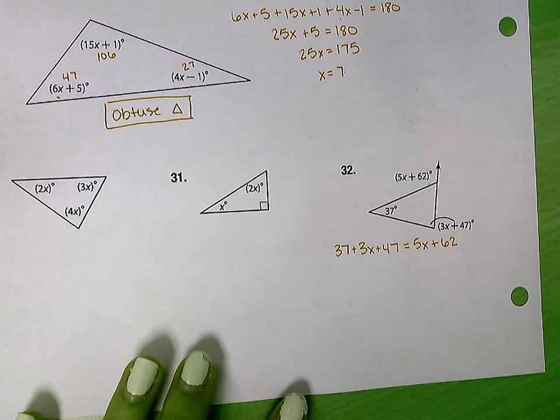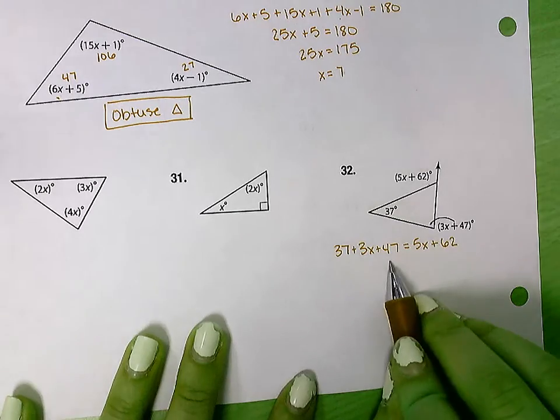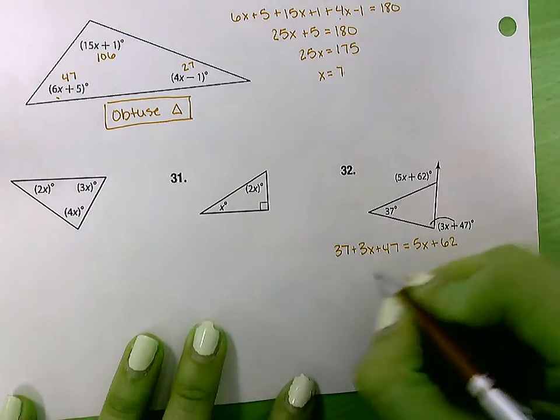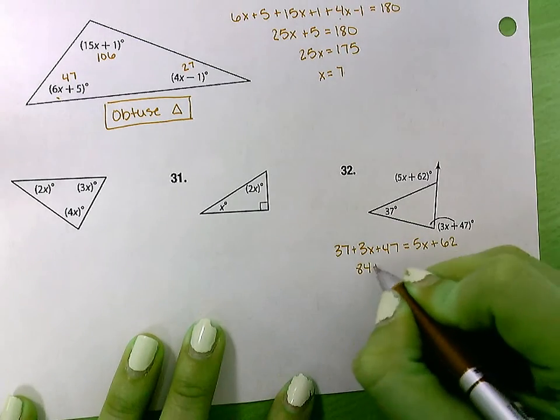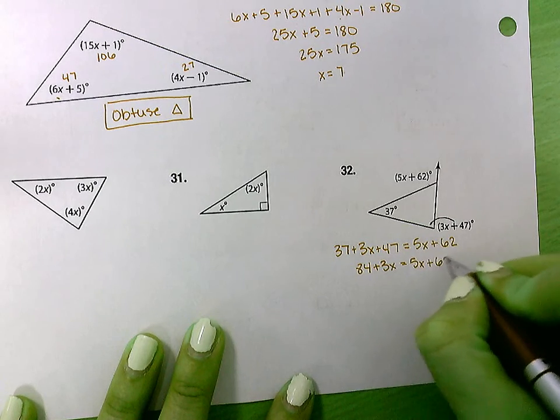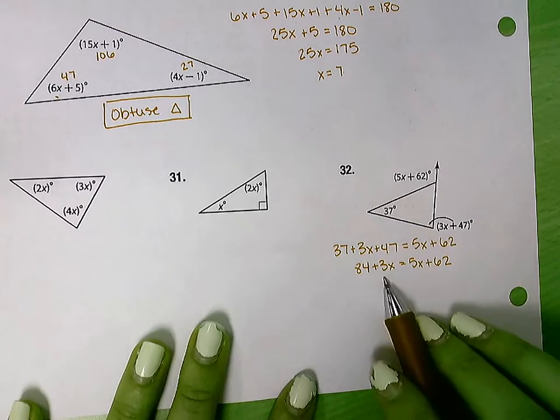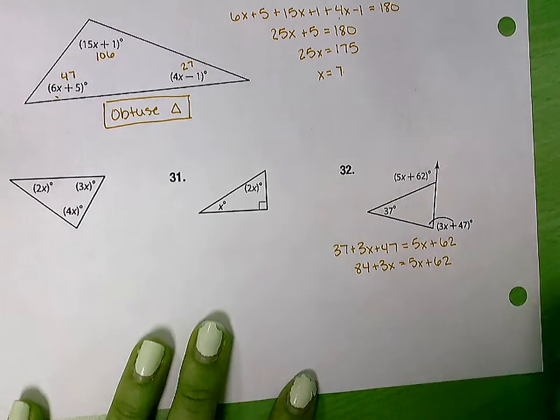Okay, so from here, I want to combine like terms and solve for x. So I have 37 and 47. That's 84. Okay, I'm going to subtract 3x from both sides.